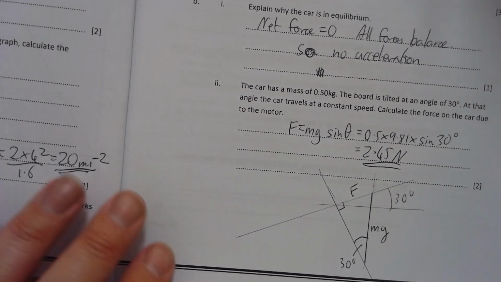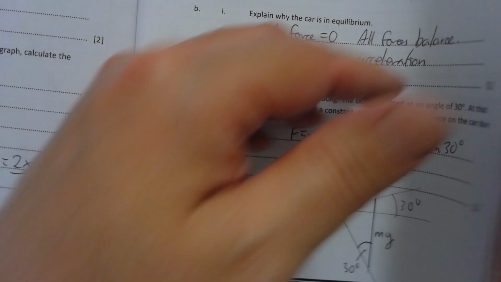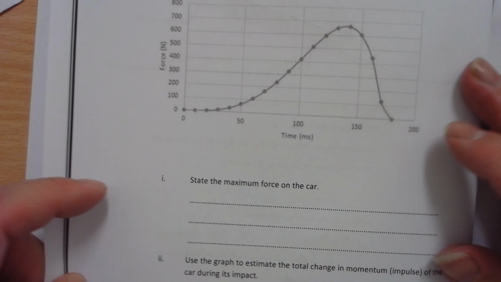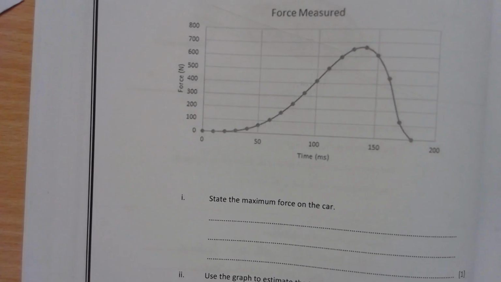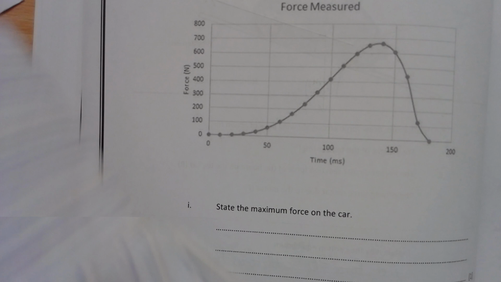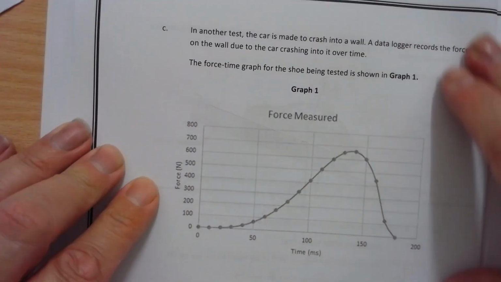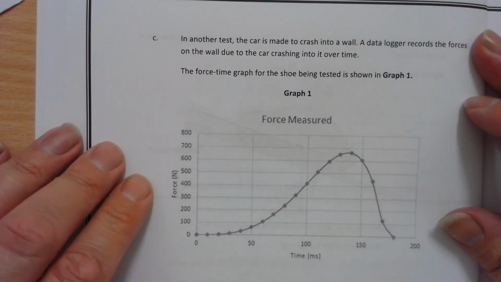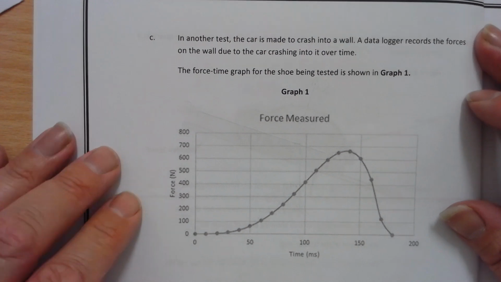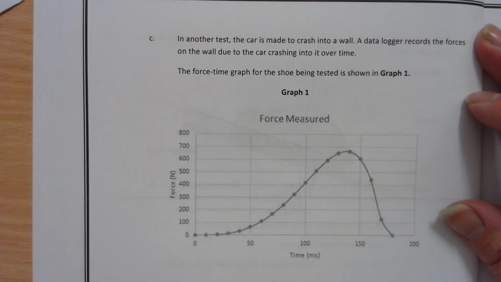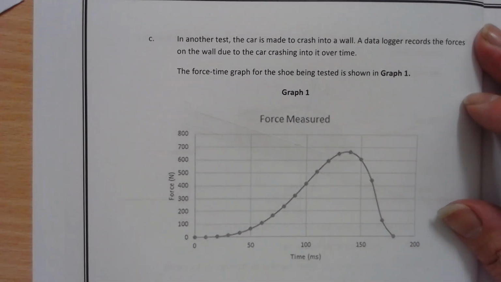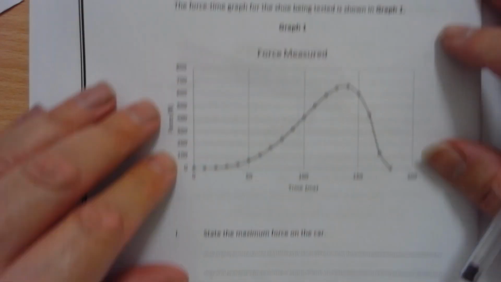Now, as we move on, as I'm sure you wish I would, the next part looks like a horrendous question, but actually it's easier than it looks. Got a force-time graph caused by a car crashing into a wall. Well, that's not something I would advise doing, but there we go. You've got a data logger. That's a device that records data over very short periods of time. It records the force on the wall due to the car crashing into it over time. The force-time graph is shown in graph number 1. Here it is. That's the force measured. You want to calculate the maximum force on the car.